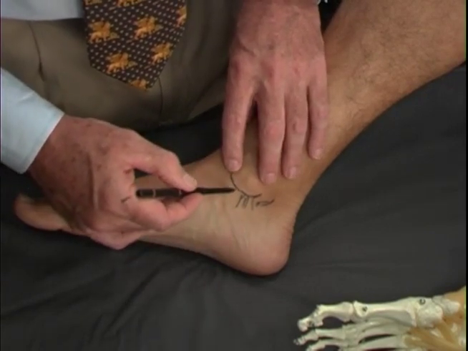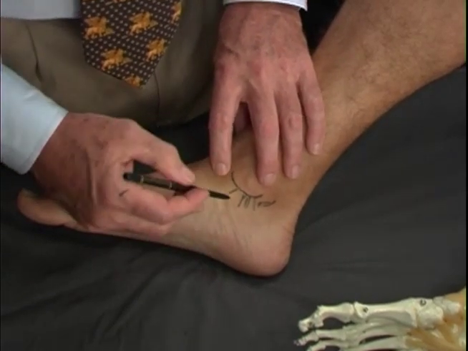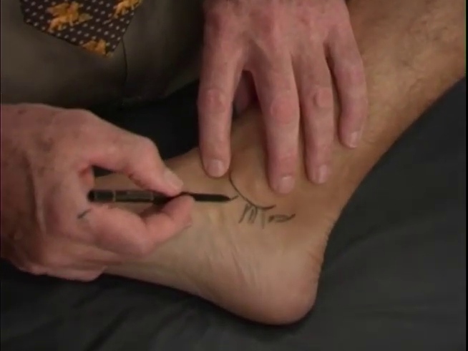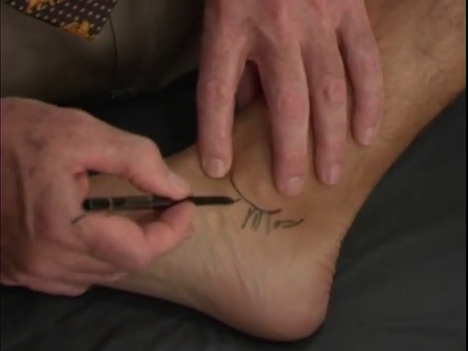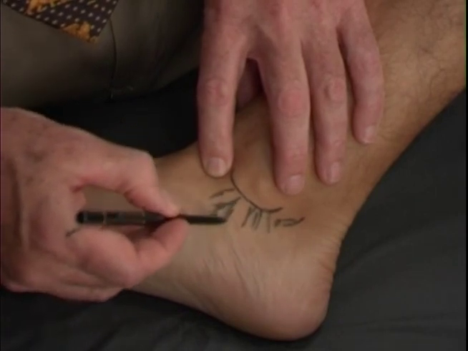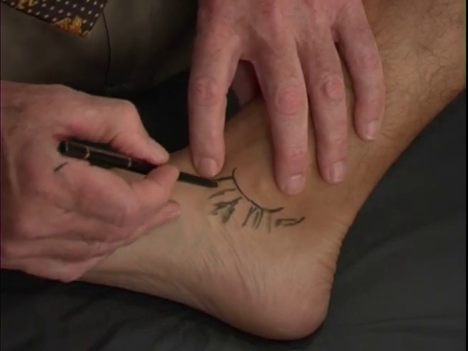And then the anterior portions of the deltoid ligament, the tibionavicular and the anterior tibiotalar ligament coming down onto the navicular and the talus.